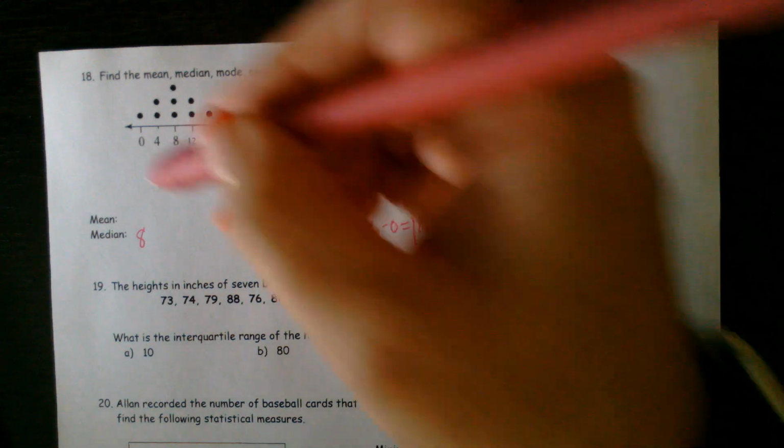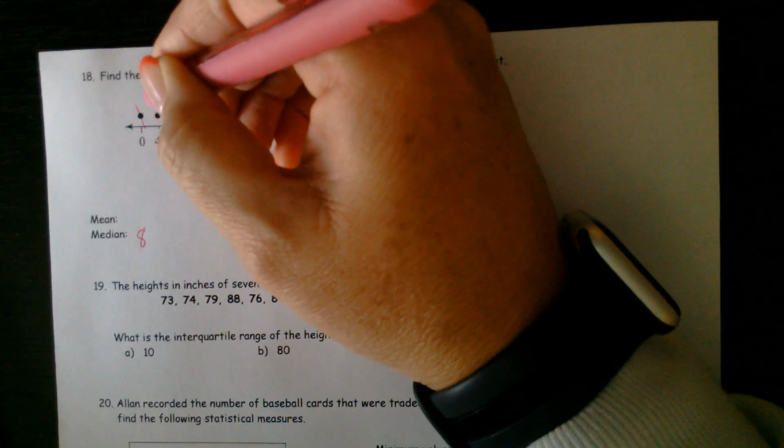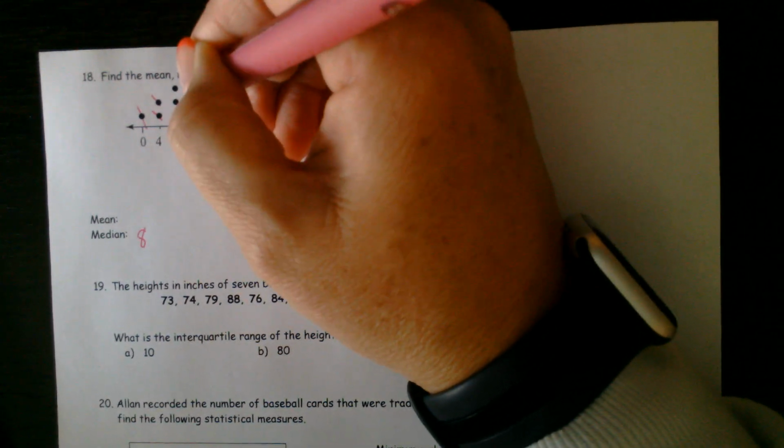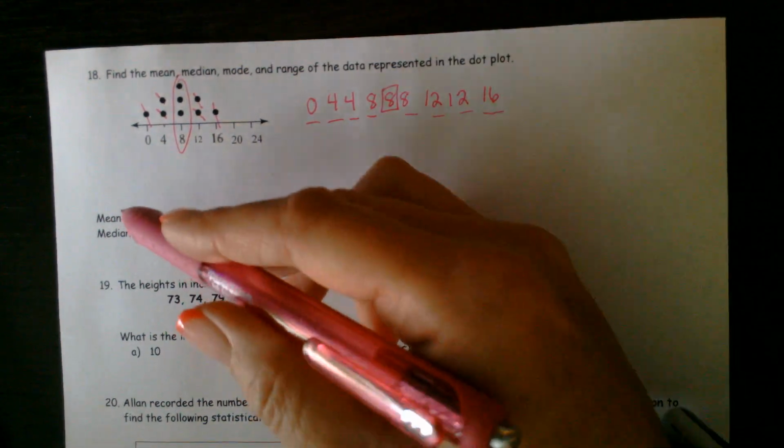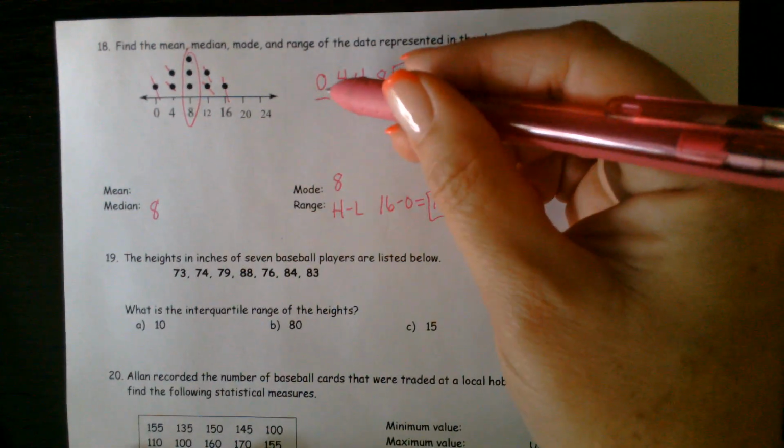Okay? You can also do it this way. Cross off here, cross off there. Cross off here, cross off there. Cross off here, cross off there. Look where I end up. I end up in the 8s. So that's your median. Now, my mean, I got to add up all my data.